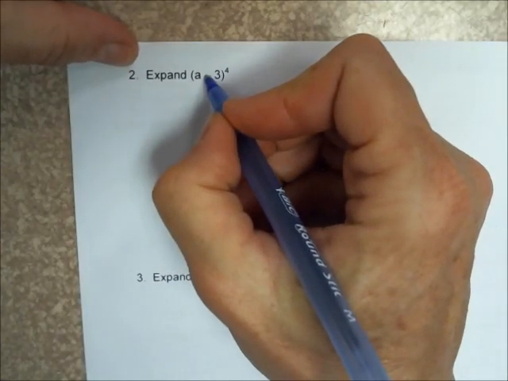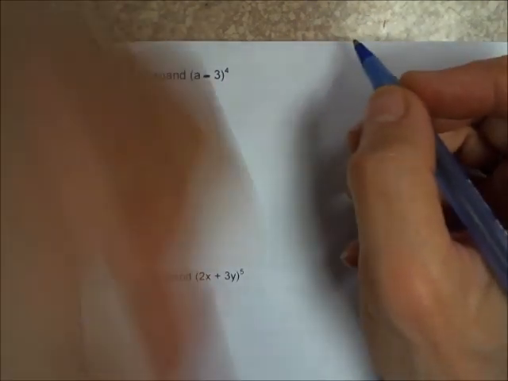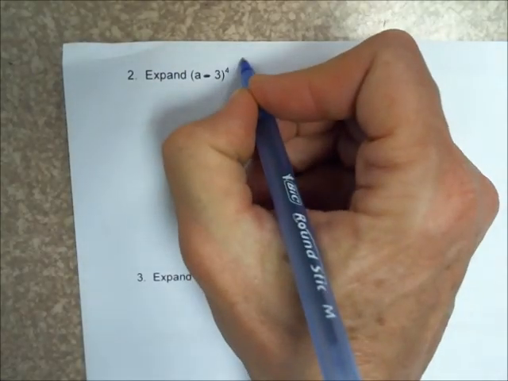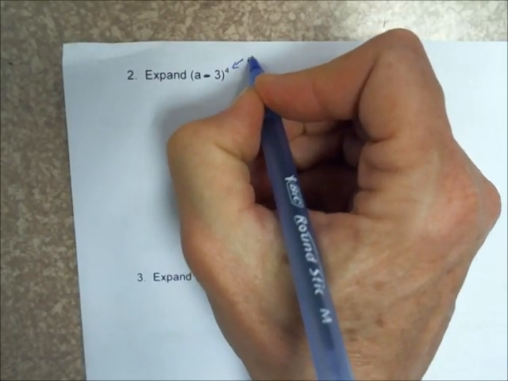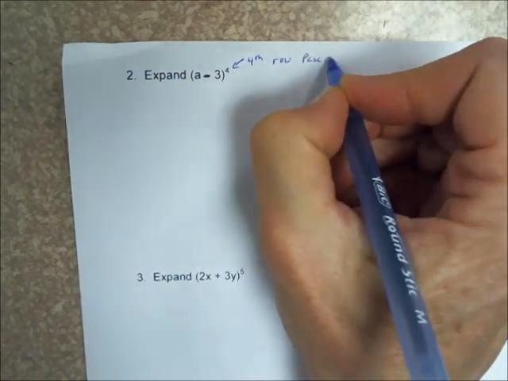Now this one is different because it's a subtraction binomial. There are a couple different ways you can do subtraction binomials. I'll show you the way that I like. First of all, this 4 means we're going to take the fourth row of Pascal's triangle.